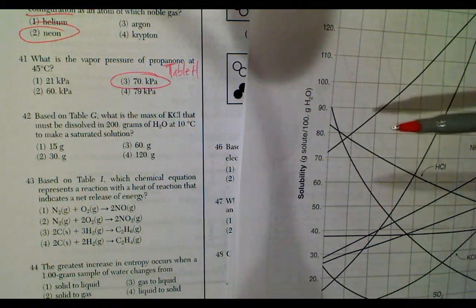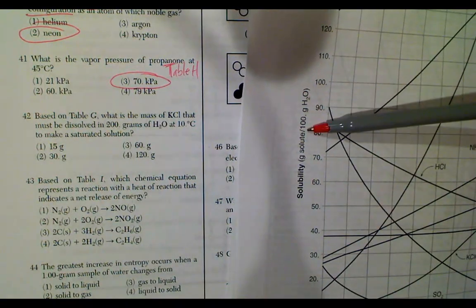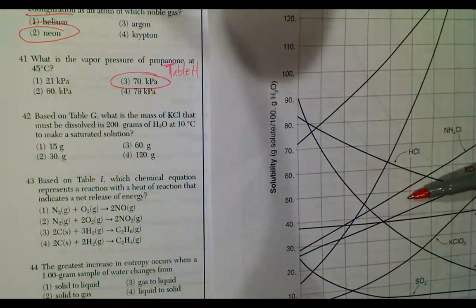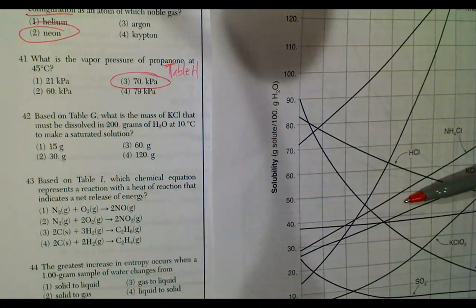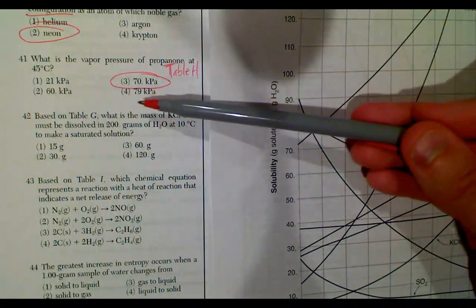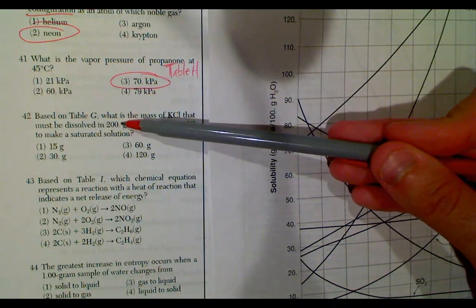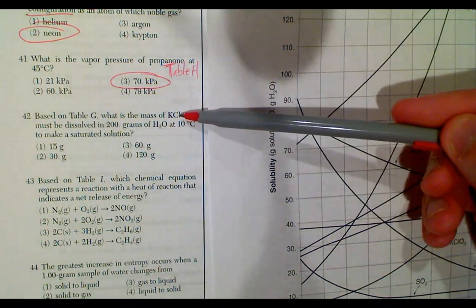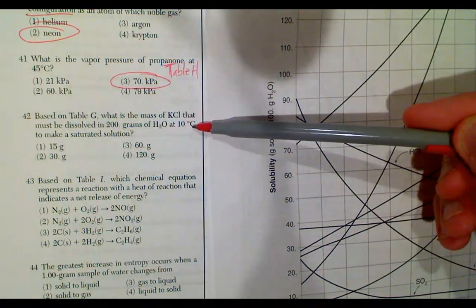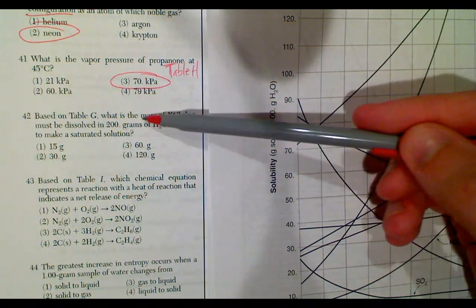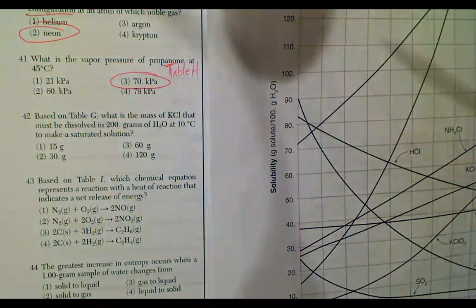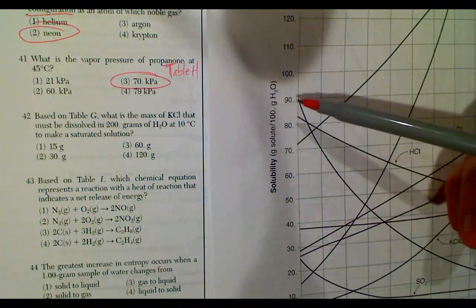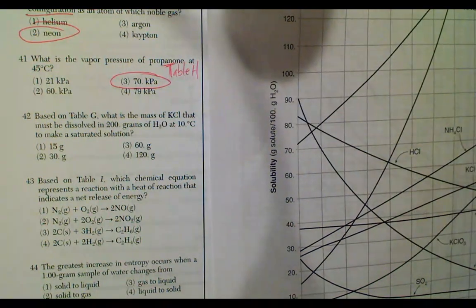The standard way to measure stuff on here is in 100 grams of water. So you can't look up 200 grams or 300 grams of water. You can find how much will dissolve in 100 grams of water and then multiply that by 2 to see how much would dissolve in 200 grams of water. So let's do that. Let's see the KCl line and how much we should be able to get dissolved at 10 degrees, and then we'll multiply that by 2 to tell us how much of it would dissolve in 200 grams of water instead of the normal standard of 100 grams of water.